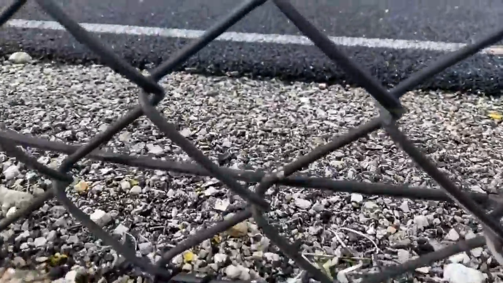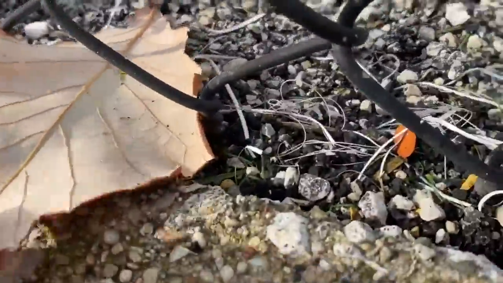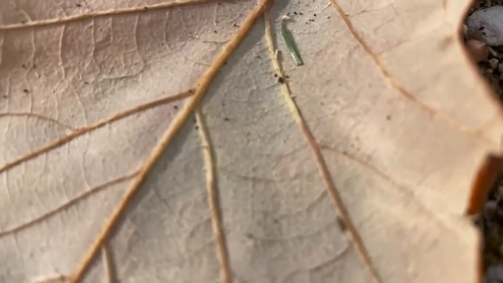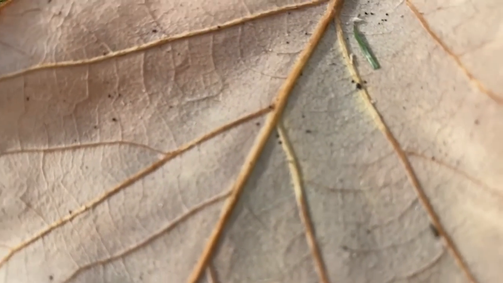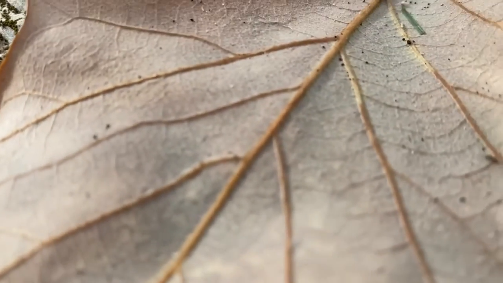And really try and, ooh, look at this leaf. This leaf has a lot of very interesting texture on it. So you're going to have to get really close. You got to get all up in there to be able to imagine what this would feel like.